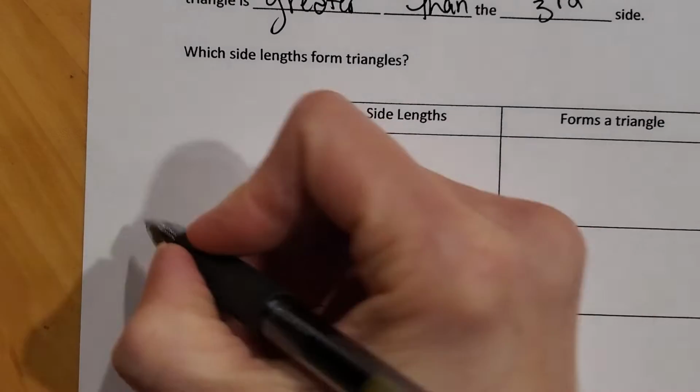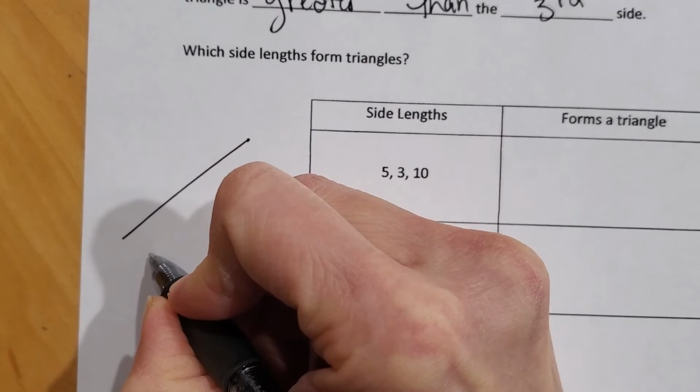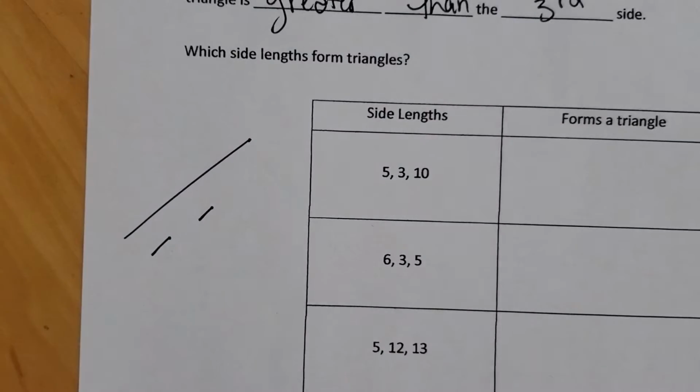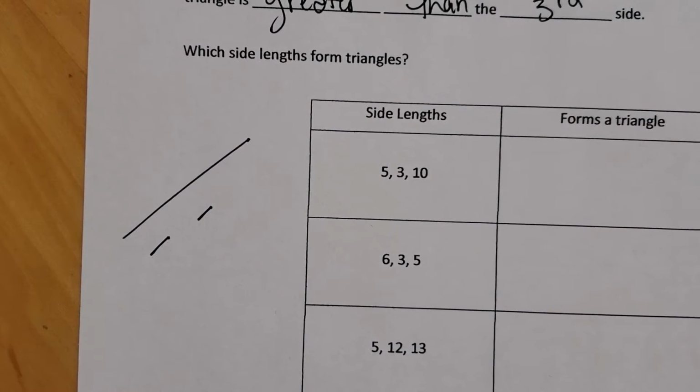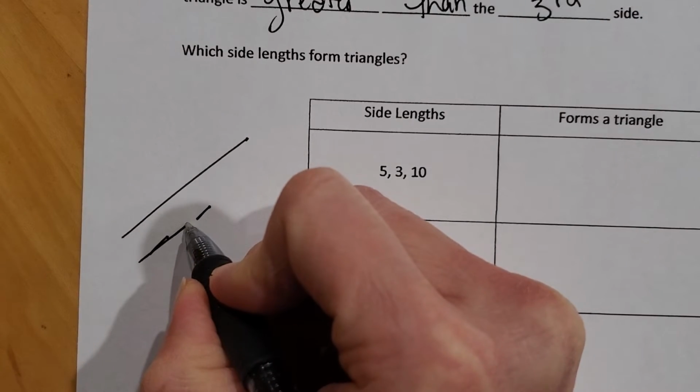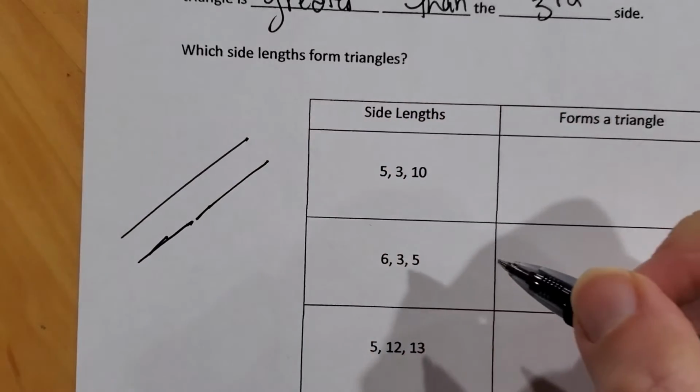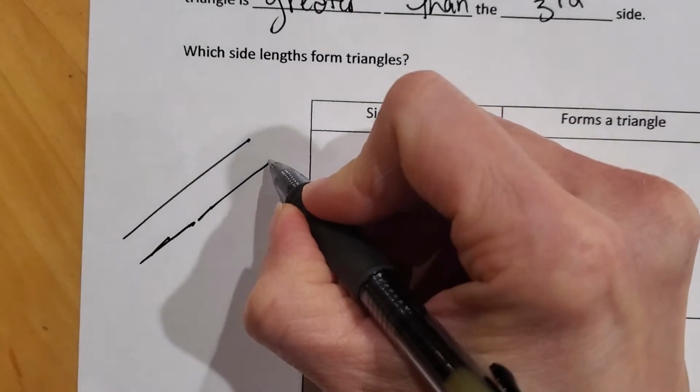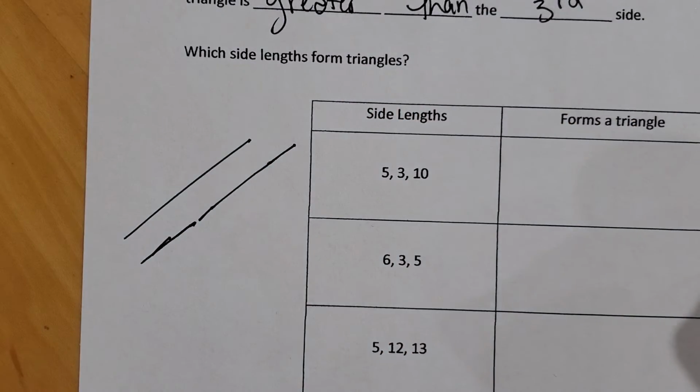I'll give you an example. If I have this length and then these two little lengths and I put them together, would it make a triangle? No, because these two aren't bigger than that one. Even if they were exactly the same, it still wouldn't make a triangle. So one of them would have to be bigger. The sum of the two has to be bigger than that third side.